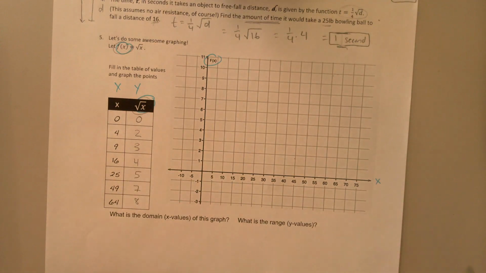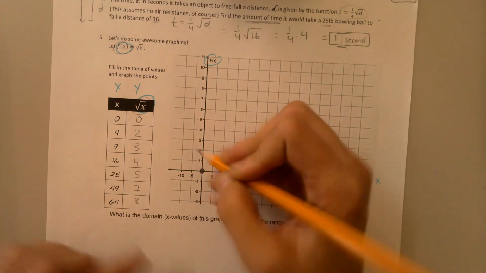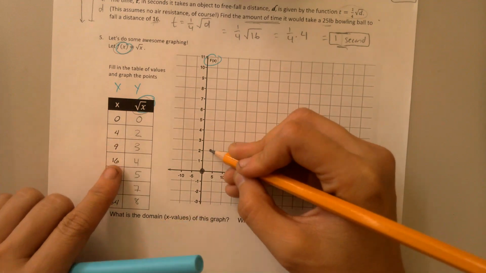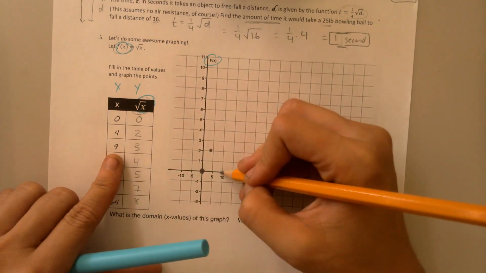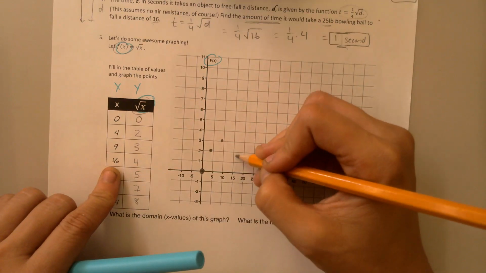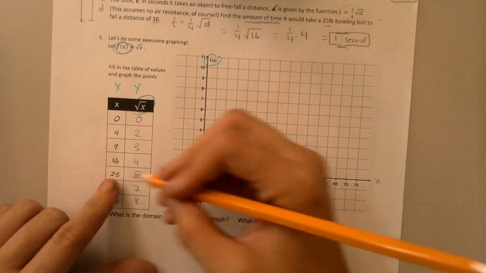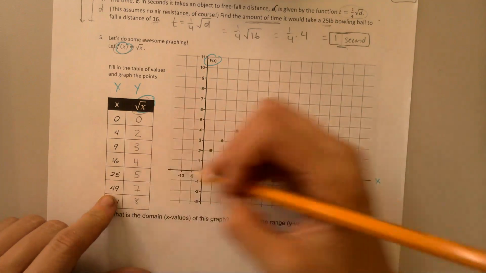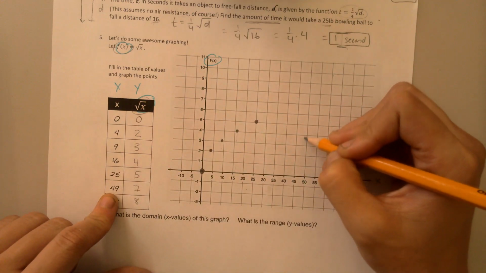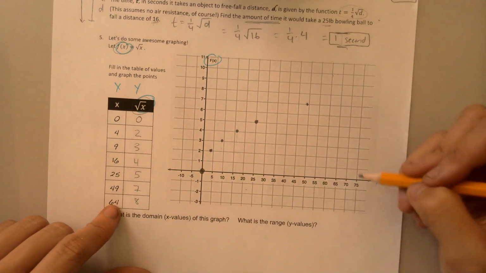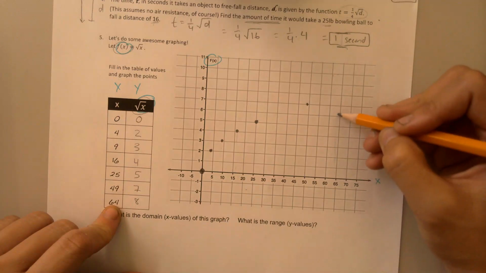Okay, so we have 0, 0. We have 4, 2. We have 9, 3. We have 16, 4. We have 25, 5. Finally, we're on a line. We have 49, 7. And then we're at 64, 8.